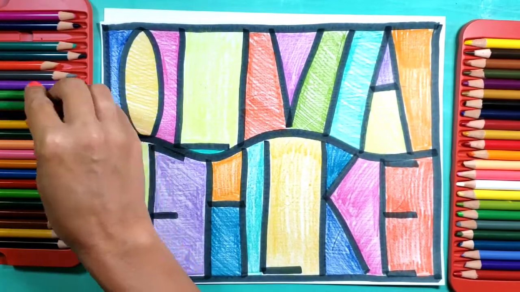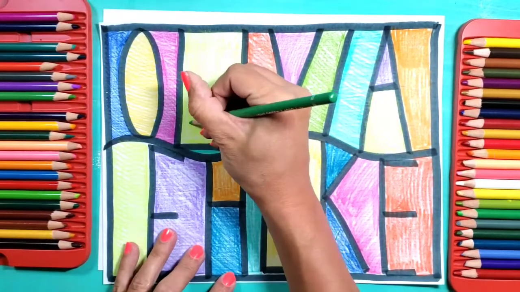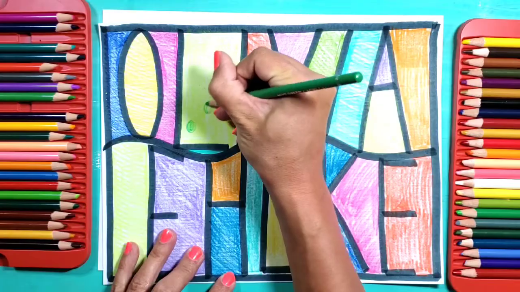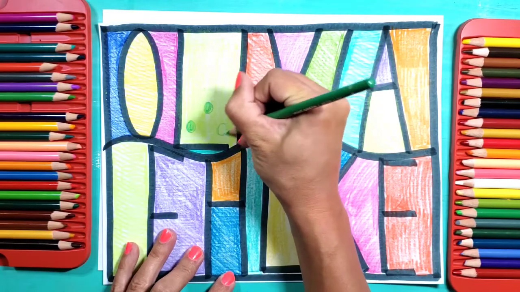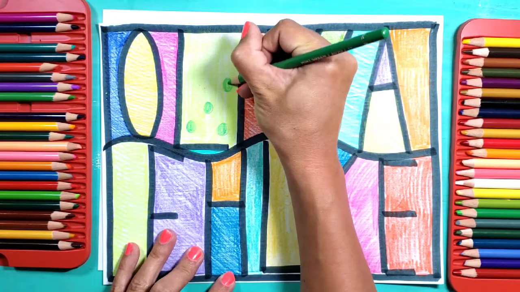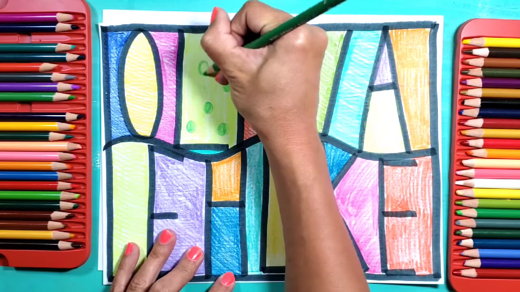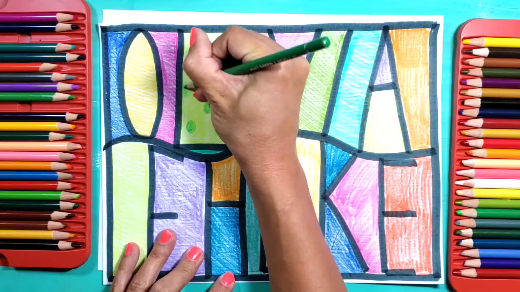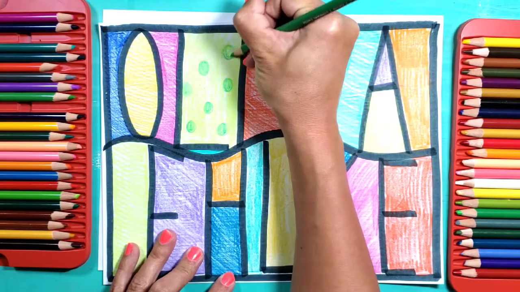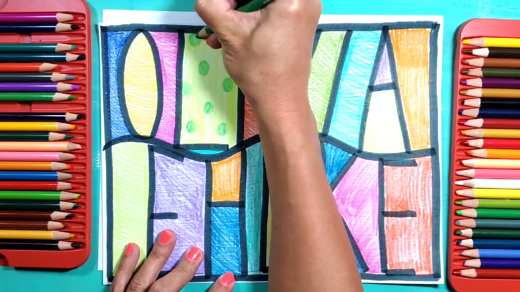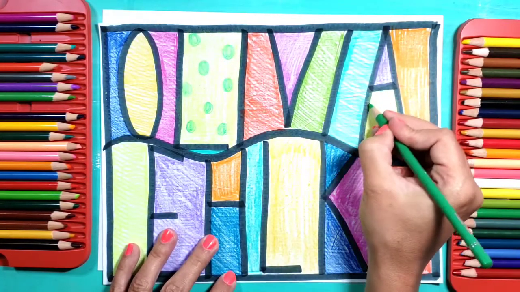As you can see, I have gone through and filled in between all of my letters. Another element that you could add just for fun is to add some designs in some of your colored areas. So you can see I chose this really light green area and I'm adding a medium green polka dots to the area just to add another layer of fun. This is an optional step. If you want to just leave it colored, you can.